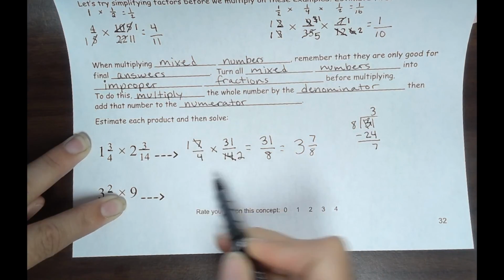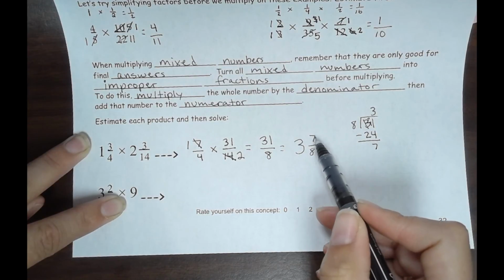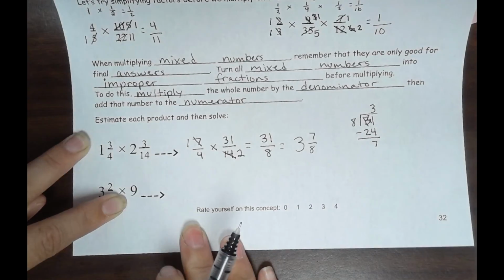Now because I cross-canceled back here, all I had to do is turn that into a mixed number. I don't have to cancel anything out here. 7 eighths is as simplified as it can get.